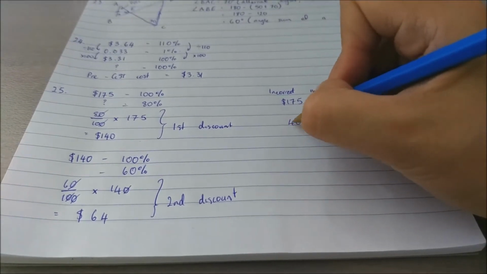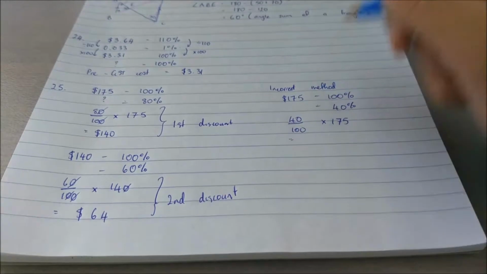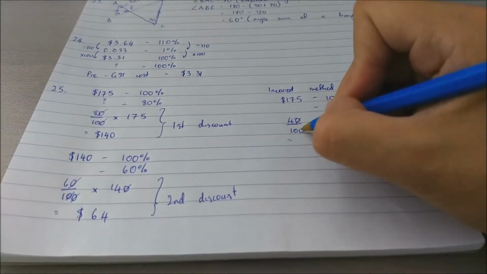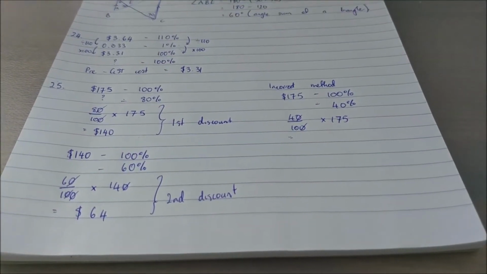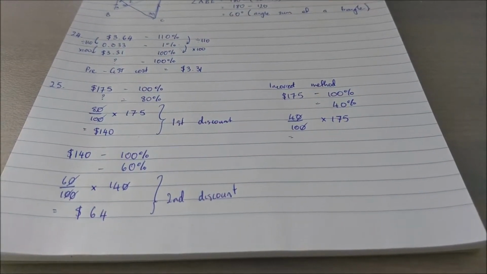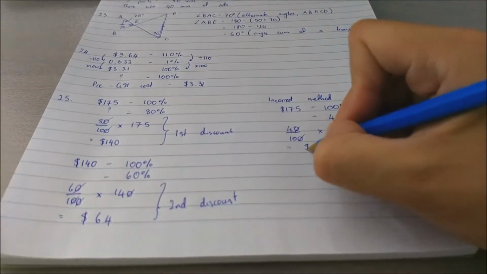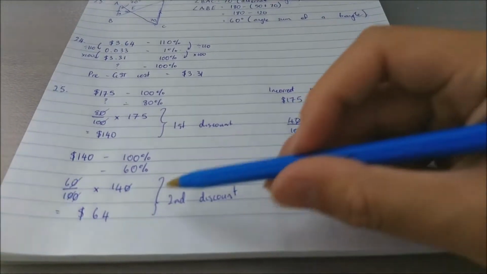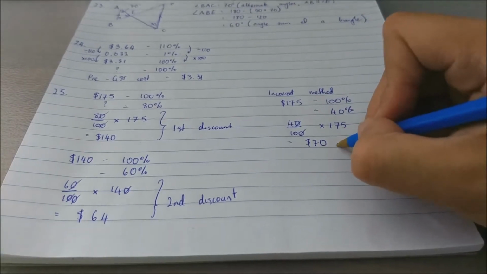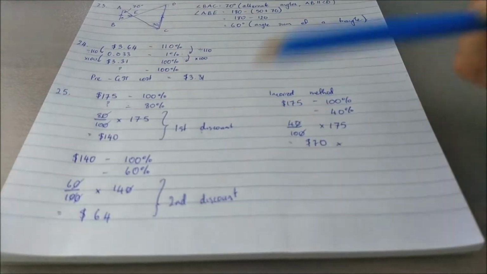So if we did 40 over 100 times 175, cross out a 0, cross out a 0. So you just do 4 times 175 divided by 10, which is 70. See? That answer is different to that answer. So this is the incorrect way. If you have multiple discounts that are happening, you have to do them separately.